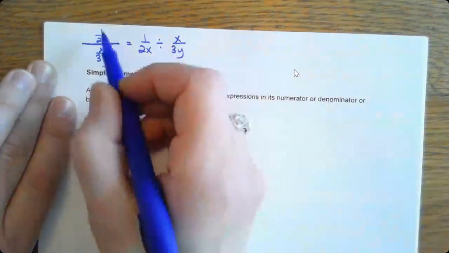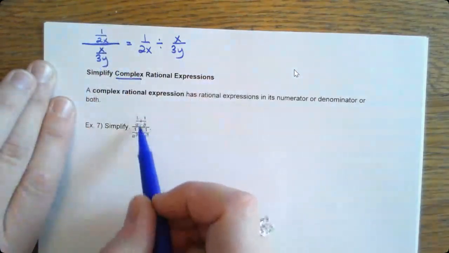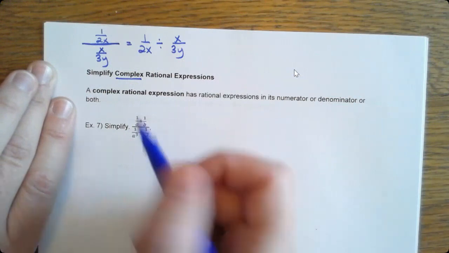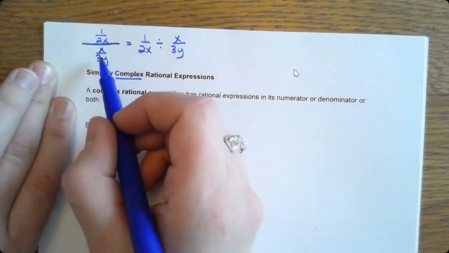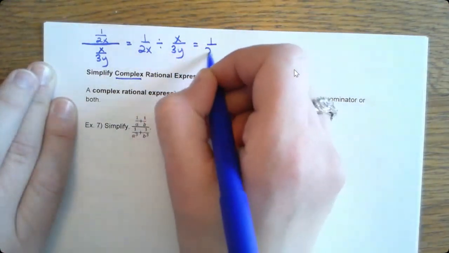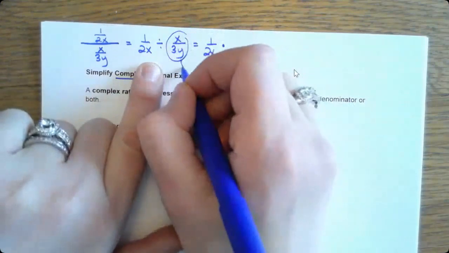Now it's simpler because there's no plus or minus. See how these have pluses here? They get a lot more complicated when you have addition or subtraction. If you don't have addition or subtraction, they're actually not that bad. I can change this to division. And then don't forget that you can switch to multiplication and then we flip that second fraction.